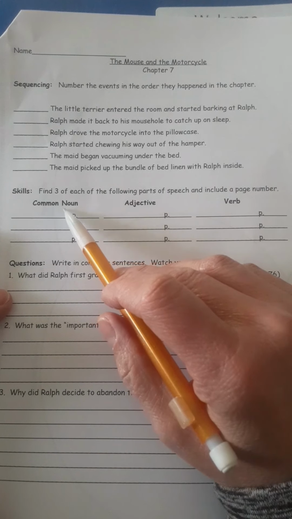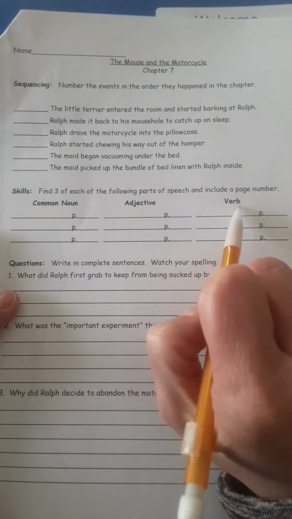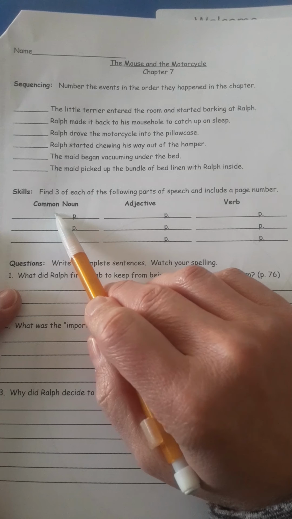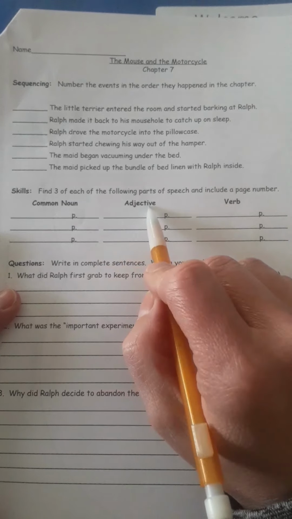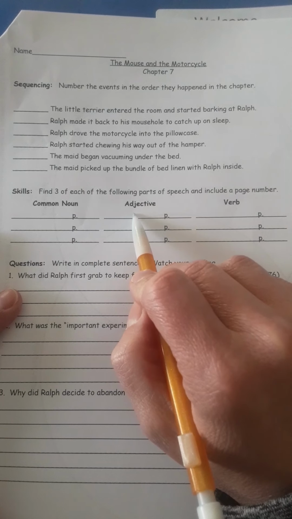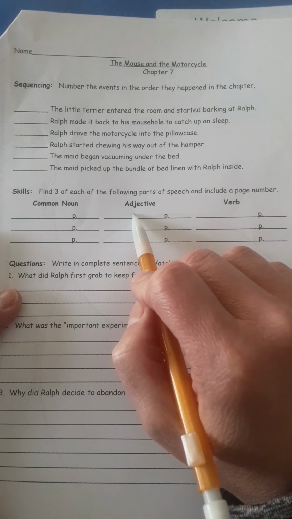Okay, here we are finding common nouns, adjectives, and verbs. Common noun: person, place, or thing. Desk, chair, ball, toy. Adjective: what describes the noun? Blue, large, lonely, wooden.